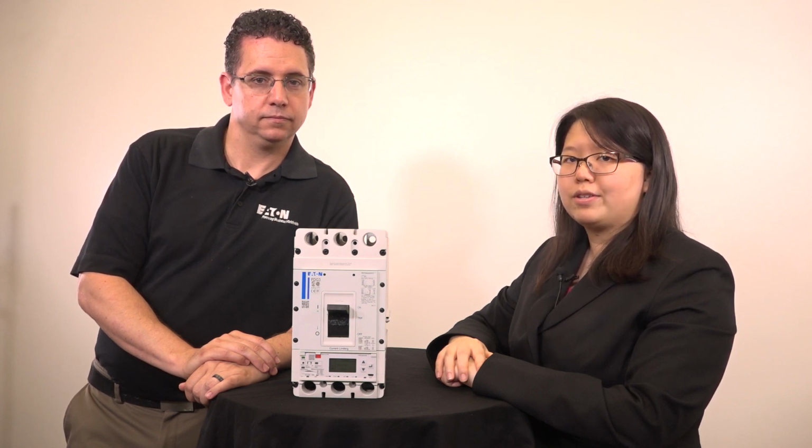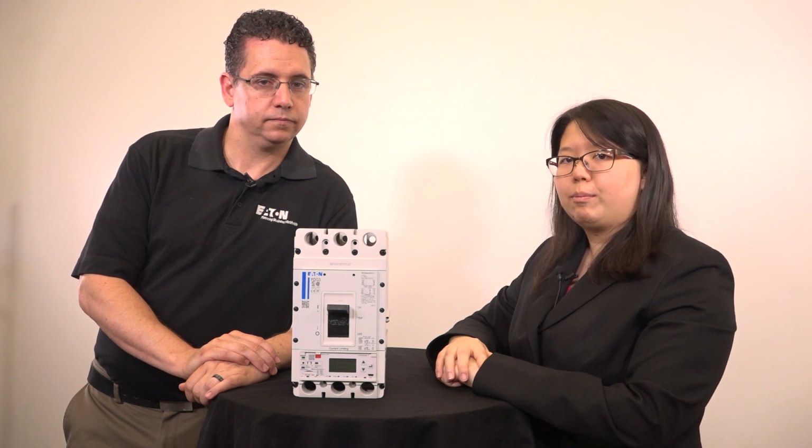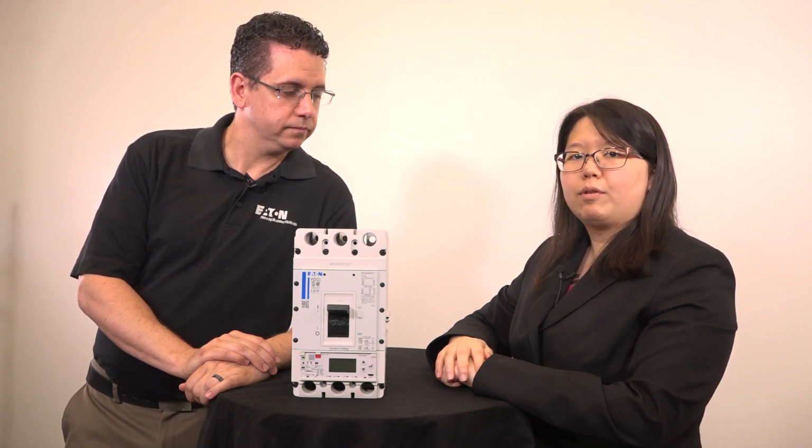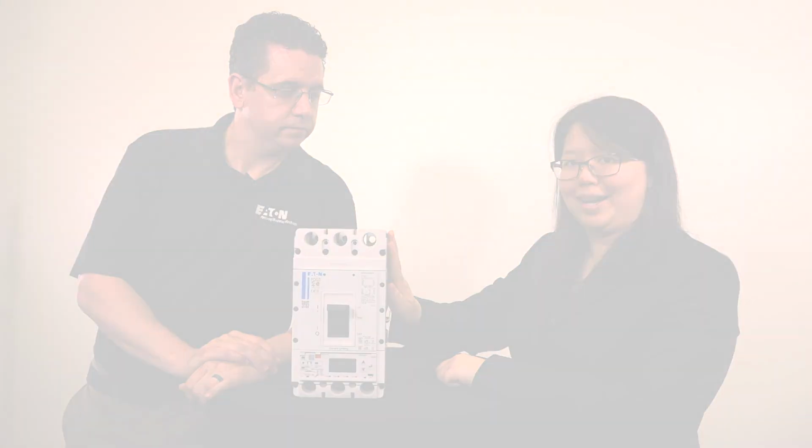This health monitor is a tool and not a replacement for establishing breaker maintenance or replacement practices. What Breaker Health will do is help you to better plan for maintenance and prevent problems before they cause interruptions to your operations. This makes your system more reliable and helps you to avoid unplanned downtime.